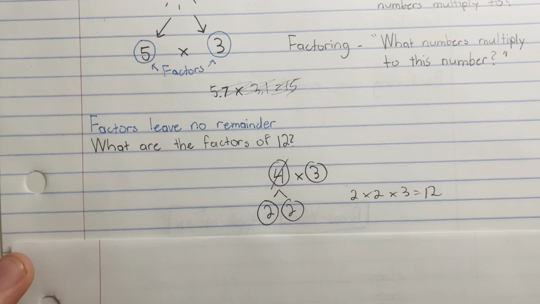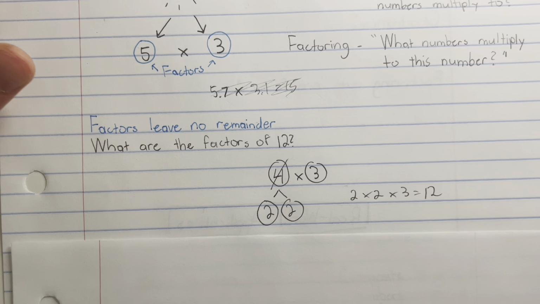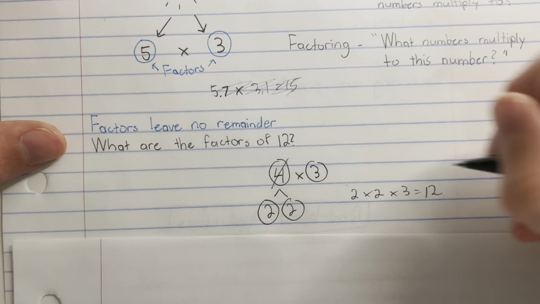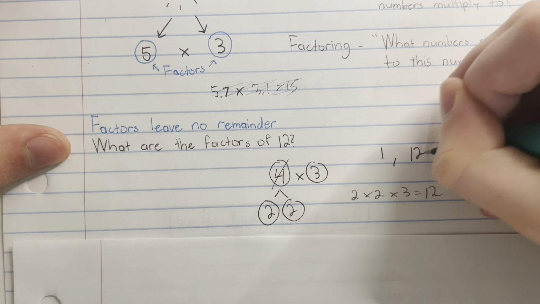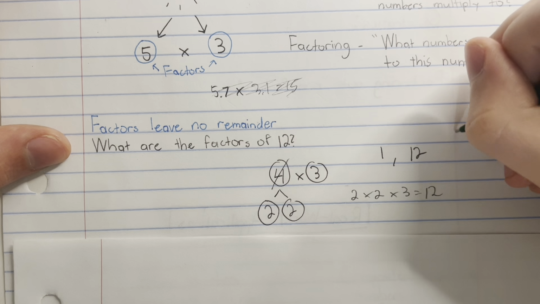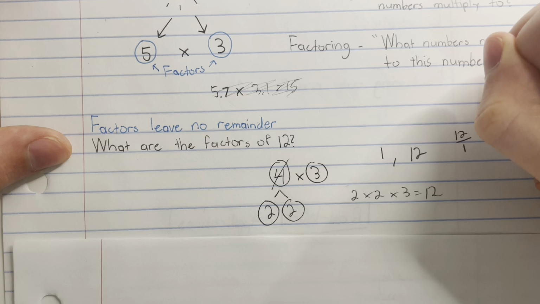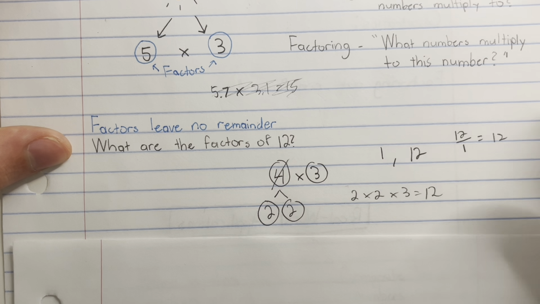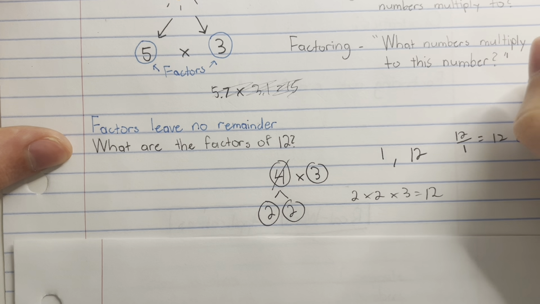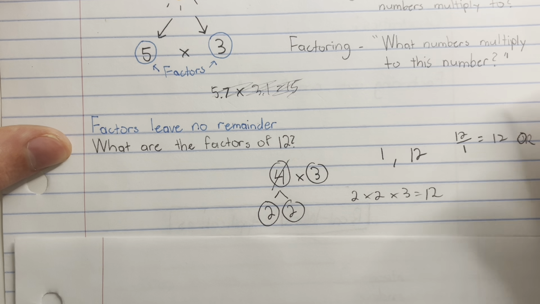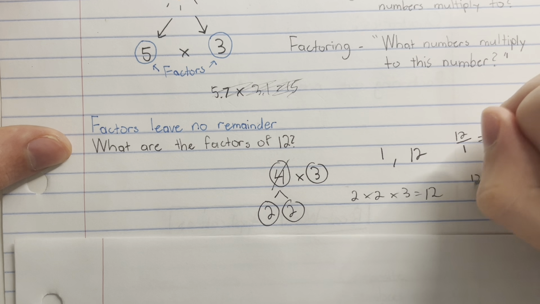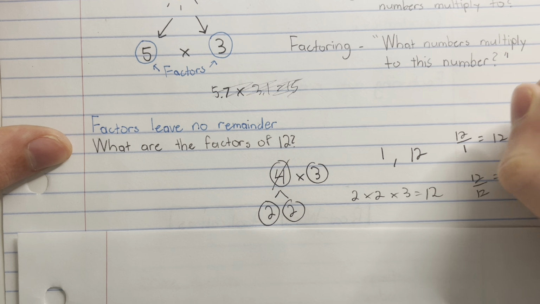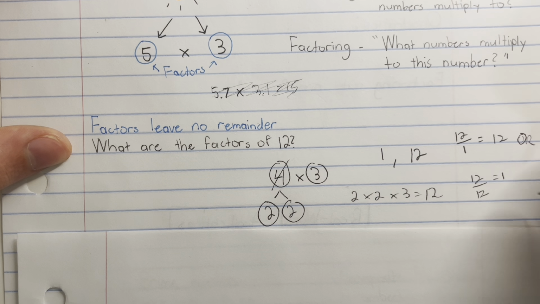Now, there are other numbers that are also factors of 12, and that is 1 and 12 itself. That's because 12 divided by 1 equals 12, with no remainder, 0r, not or. Whereas 12 over 12 equals 1, and so no remainder.